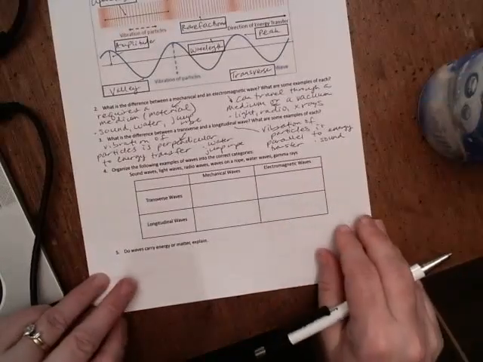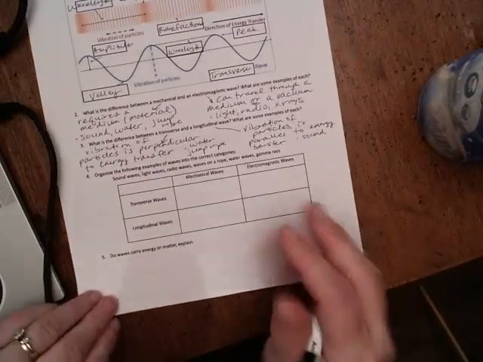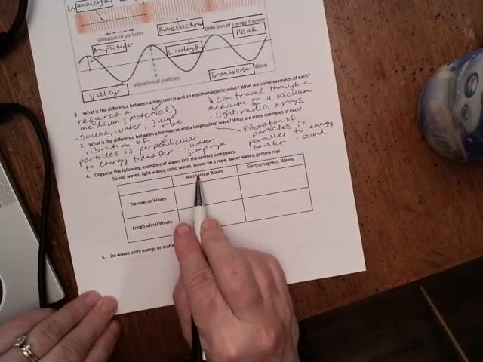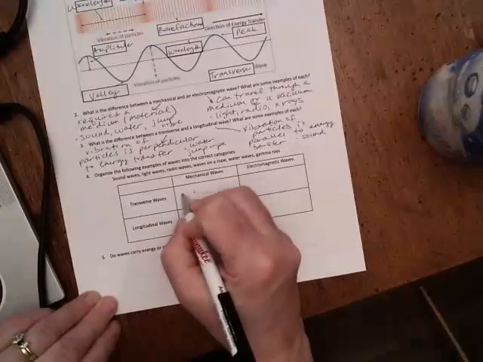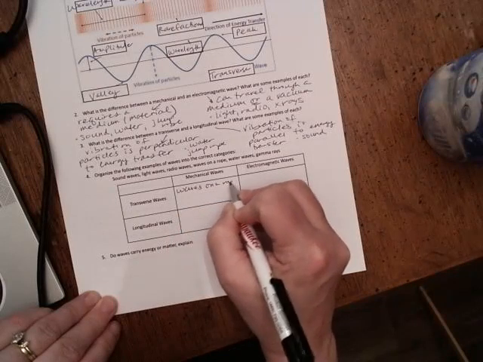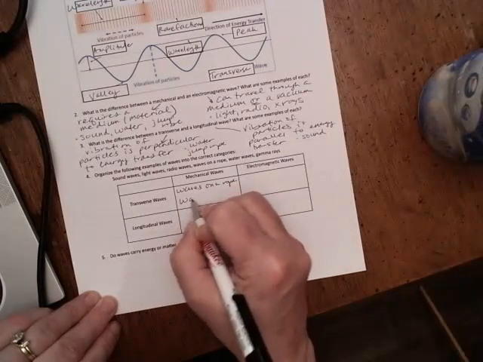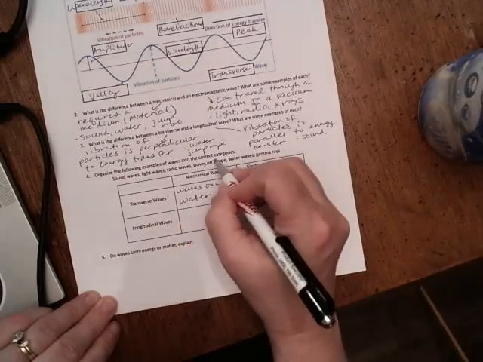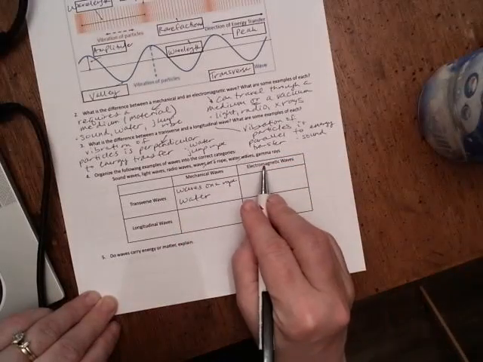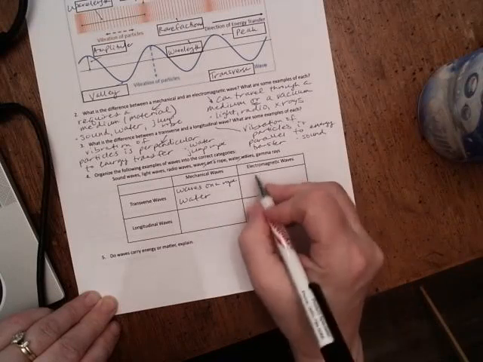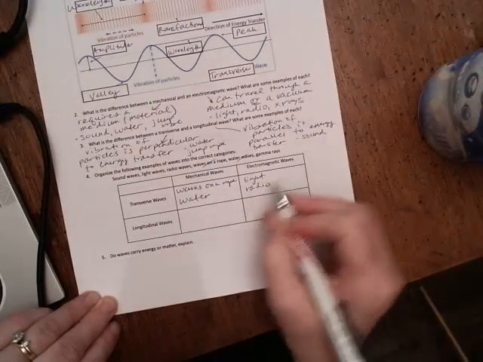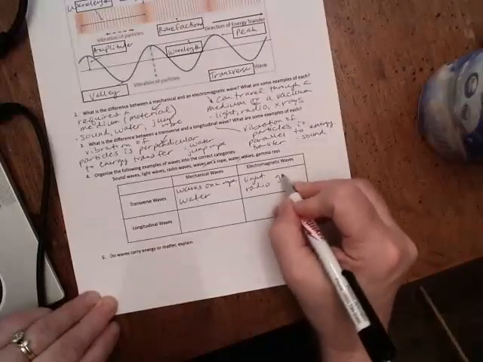And then we've got this table. So this is talking about what we just said, but examples of waves that are mechanical and transverse are going to be waves on a rope or water waves. Examples of electromagnetic and transverse waves are going to be light, radio, gamma rays.